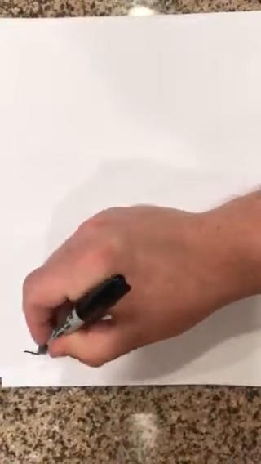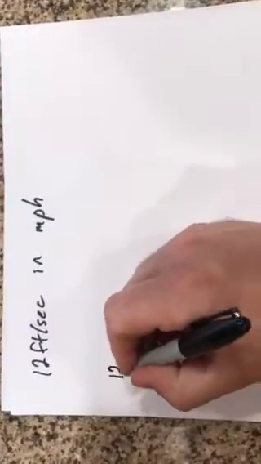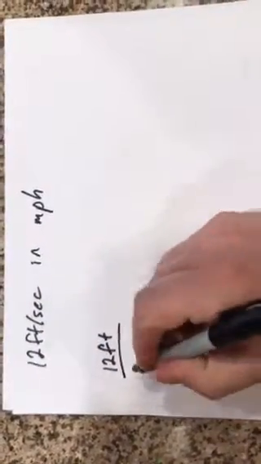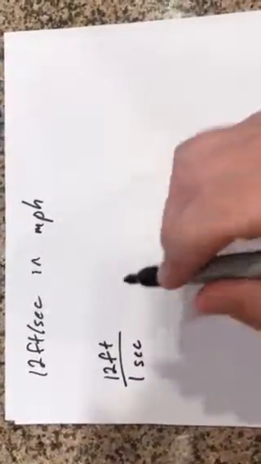All right, unit conversion. Let's say something like 12 feet per second, and we want that in miles per hour. All right. So a good way to do this kind of unit conversion would be to set it up this way: 12 feet per 1 second. And now we're just going to work across and cancel out the units that we don't want. And all you need for that is your conversion facts.